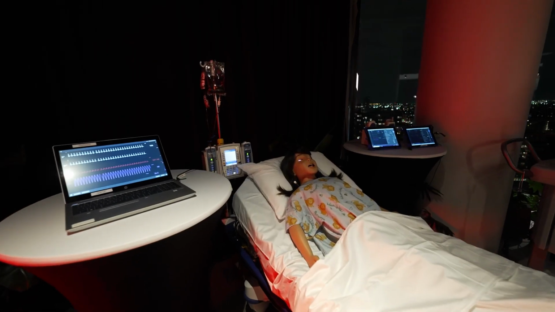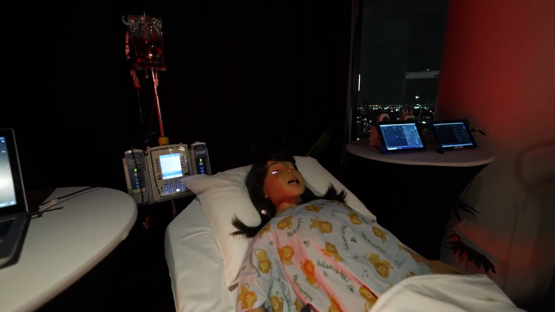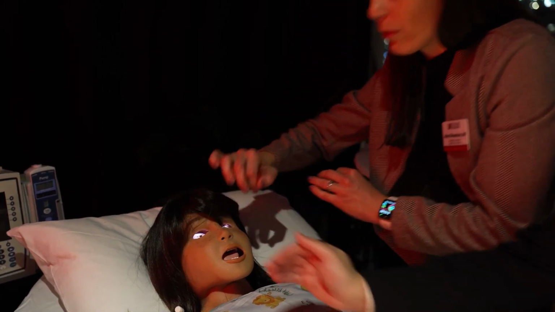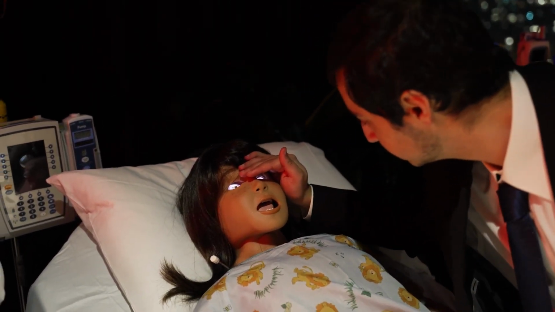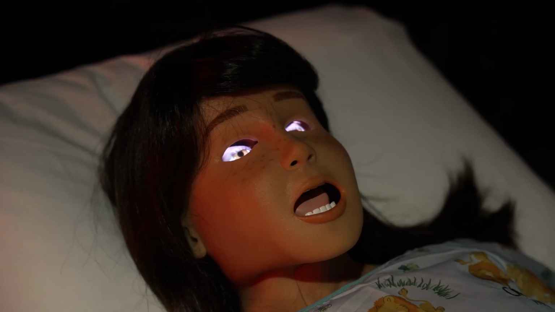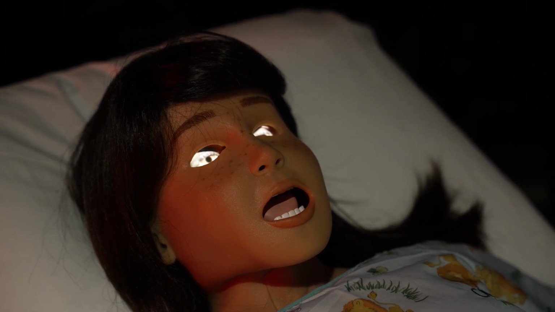The other mannequin is one of our highest fidelity mannequins, and her name is Aria. She's a pediatric mannequin that can do a multitude of things that really help refine our nursing students' ability to do a full head to toe assessment on a patient. If you were to look at her, you can assess her eyes. We can simulate that the patient is becoming jaundiced by changing the sclera to a yellow tint.